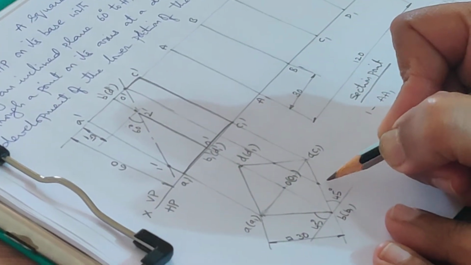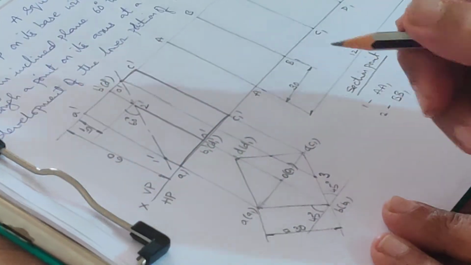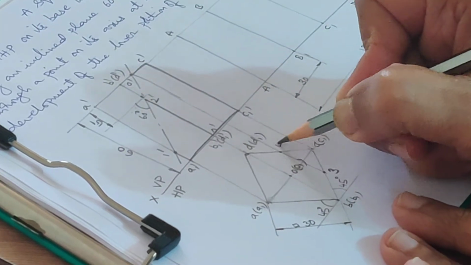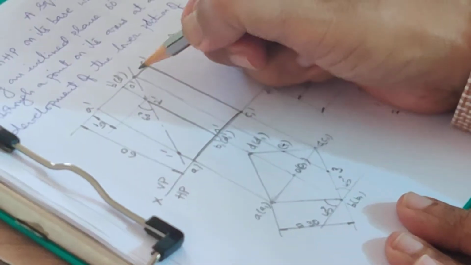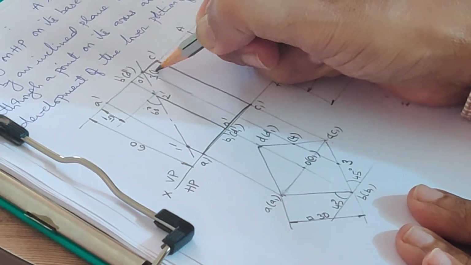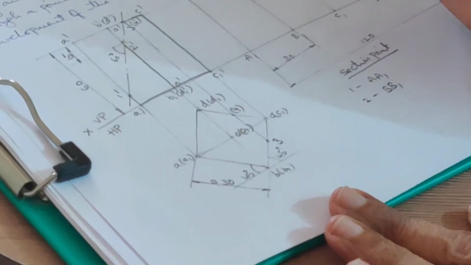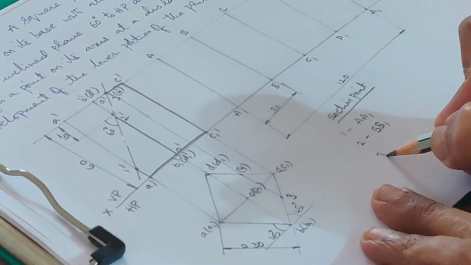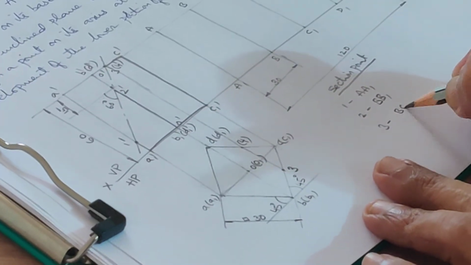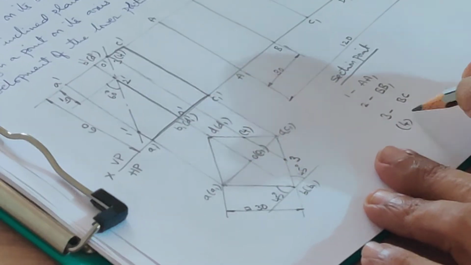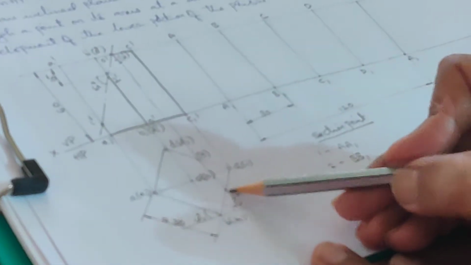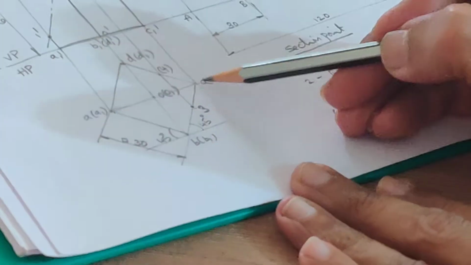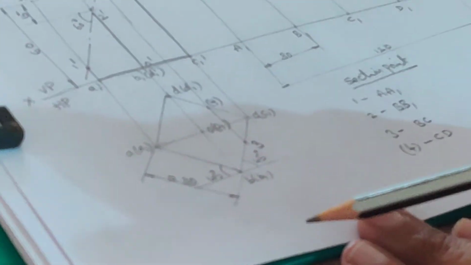So you will mark 3 on BC and 4 on CD. CD is invisible, so you mark 3 dash here and 4 dash in brackets. You can see here 3 is on BC, 4 is on CD.